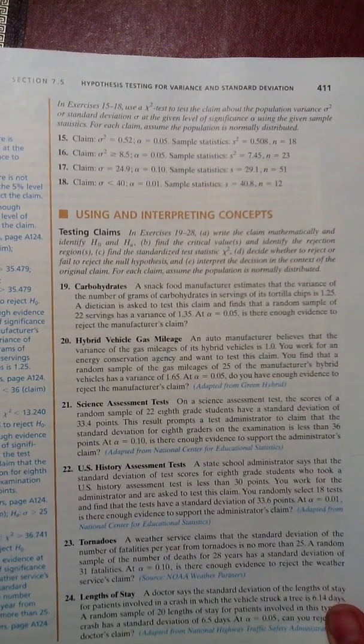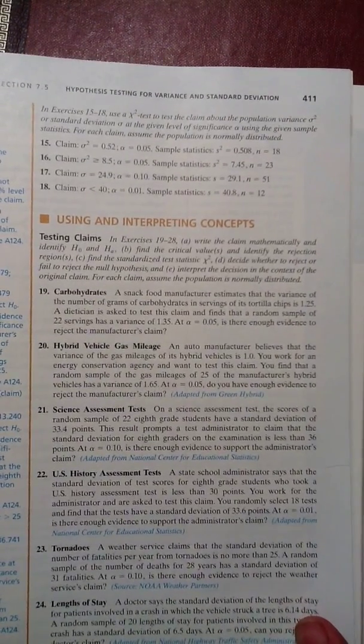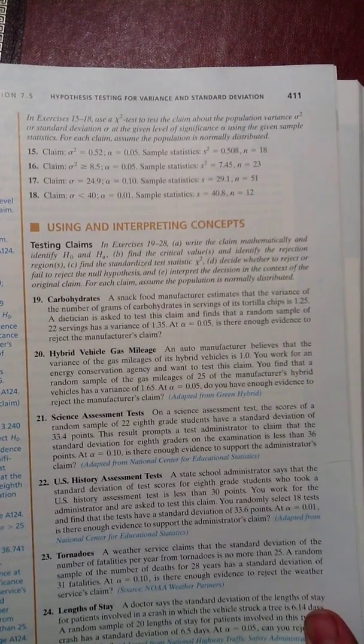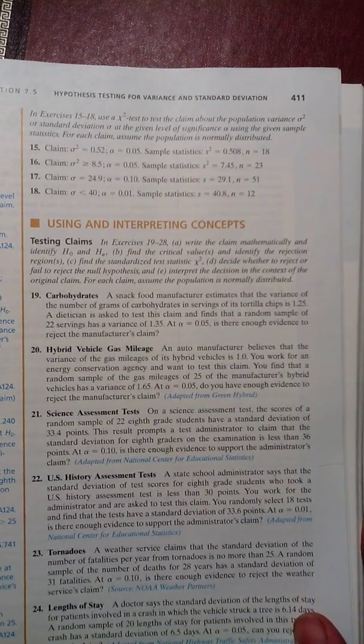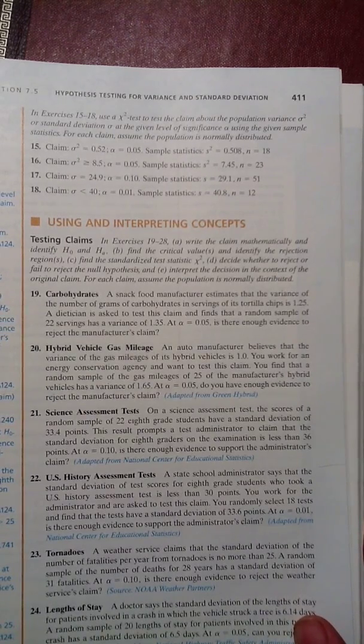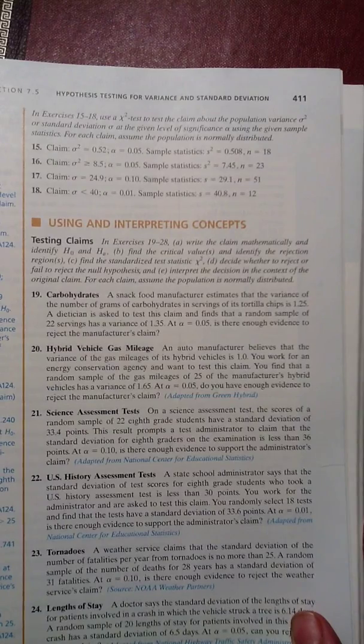In 7.5, your calculator doesn't have any really cool tricks for you. You're going to have to know what you're doing on this. And so I'm going to go through one example with you on page 411, number 19, on carbohydrates.